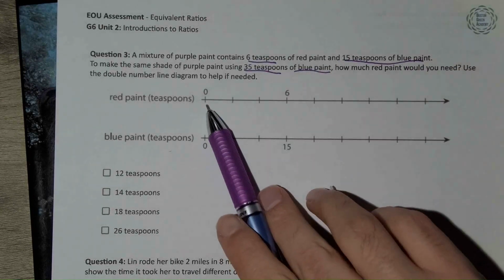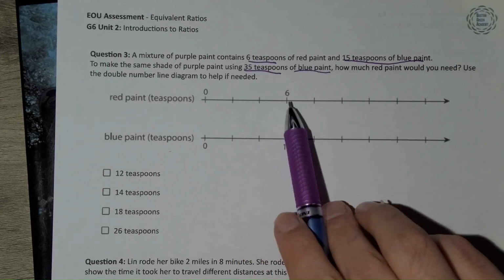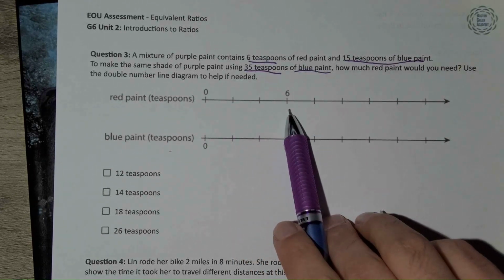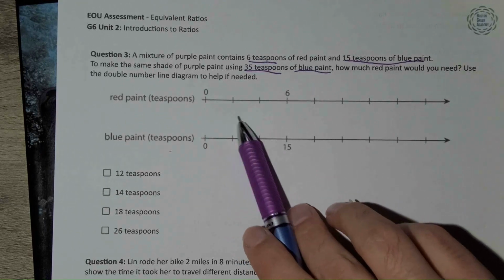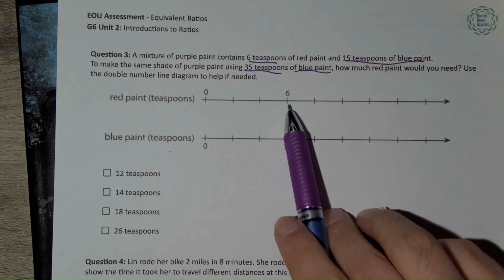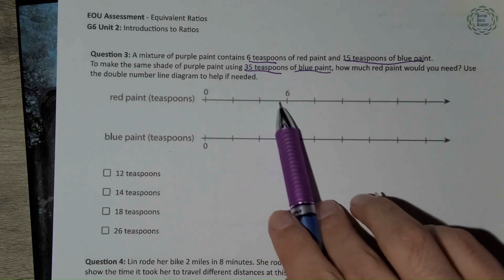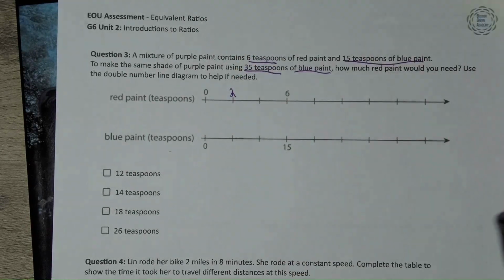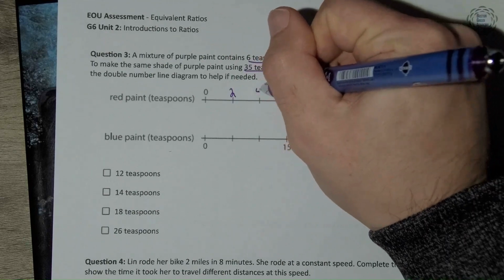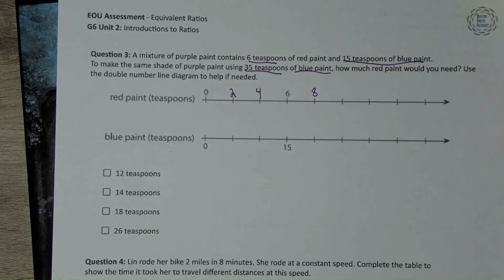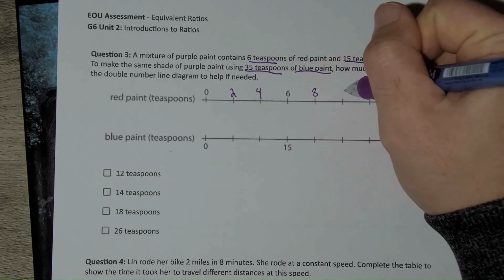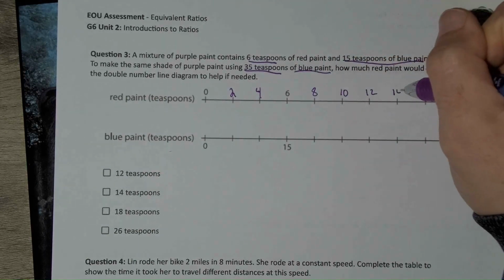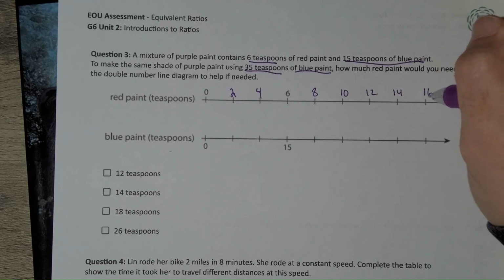And so let's look at our red paint. We have 1, 2, 3 tick marks until we get to the number 6. So what could we add over and over to get to 6? Well, if I split 6 into 3 equal groups, I get 2. And so that means I can skip count by 2. So 2, 4, 6, 8, I'm just adding 2 over and over. 10, 12, 14, 16.